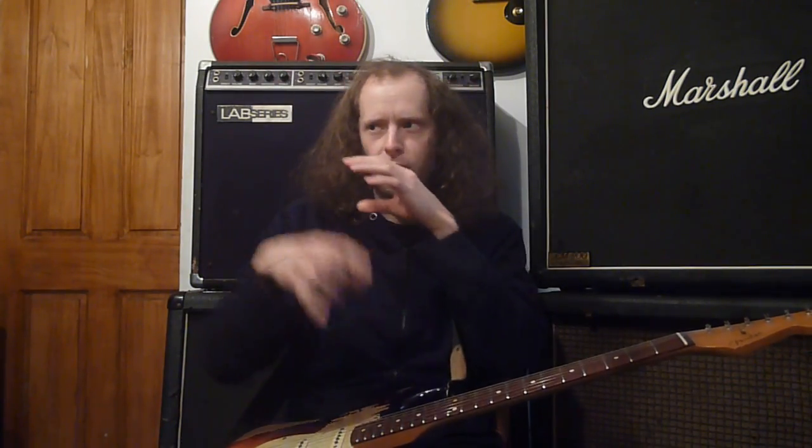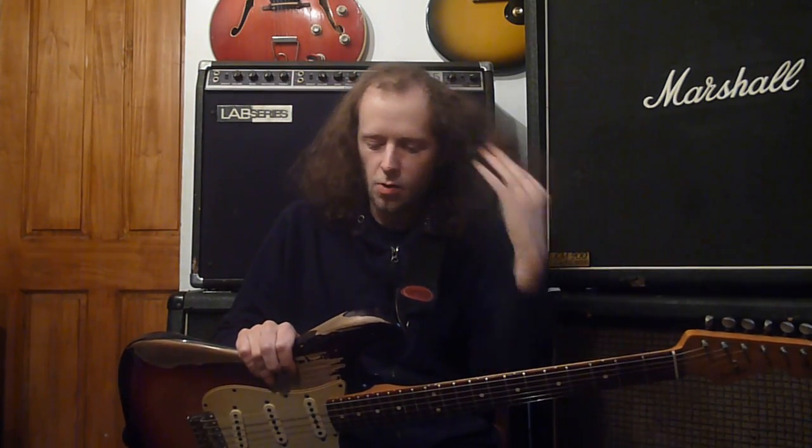Think of it like a filing cabinet, where each drawer is a different key, and in each drawer, at a moment's notice, you can open it and look at these positions. You go, right, this song's in such and such key, I need this drawer with these shapes, and you can just go to it. It's a bit of a strange way of explaining it, but hopefully it makes sense.